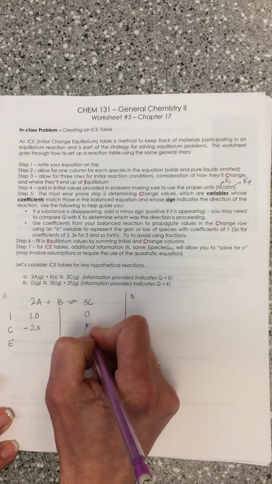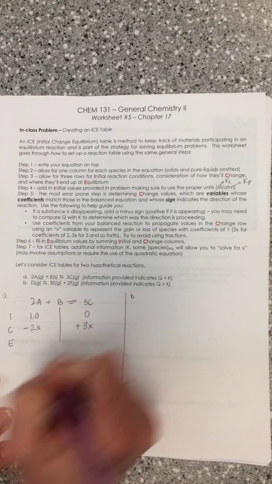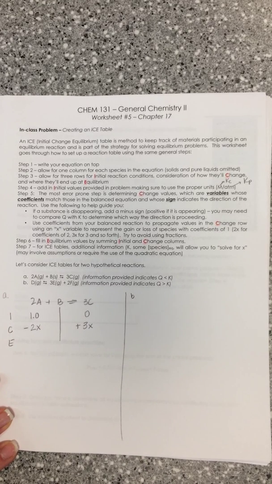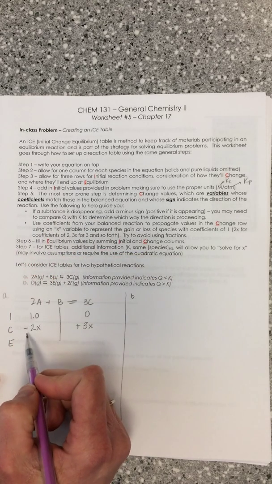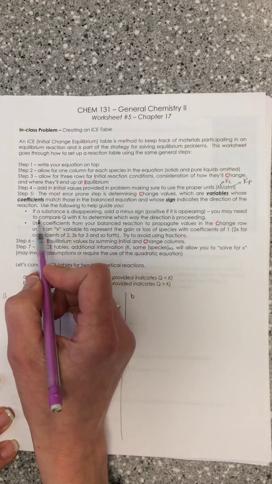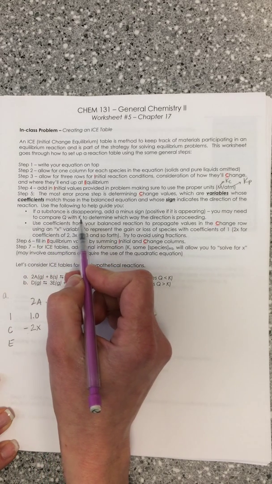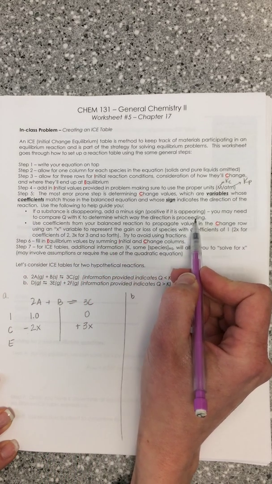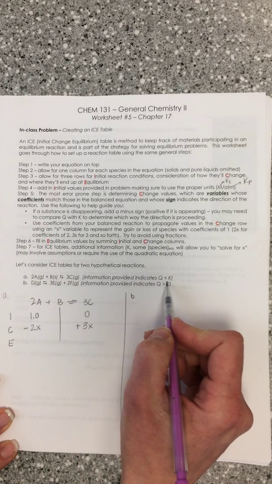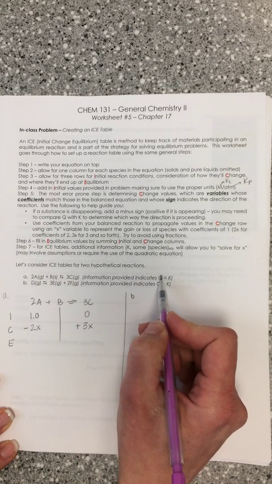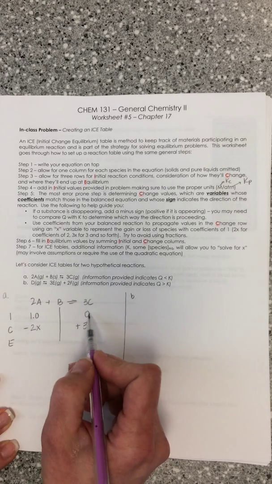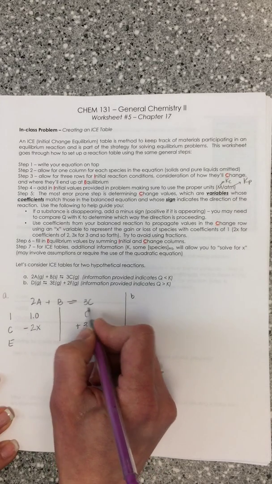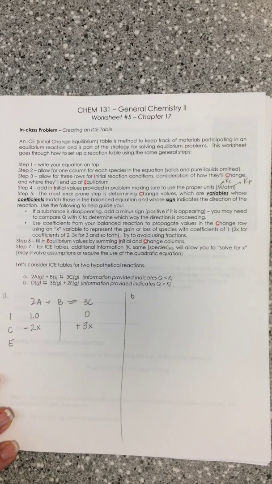Anything that's appearing, you can write a plus if you want, or you can just leave it without a sign to indicate that it's positive. So again, if a substance is disappearing, add a minus sign, positive it's appearing, and again, we may need to compare Q with K to determine which way the reaction is proceeding. This tells us that Q is less than K, so we are not at where we want to be. To make Q be larger so it approaches K, that means we have to shift to the right and make products. In my hypothetical reaction here, I said, let's imagine that we've got no product. So there's only one way that this reaction can shift.